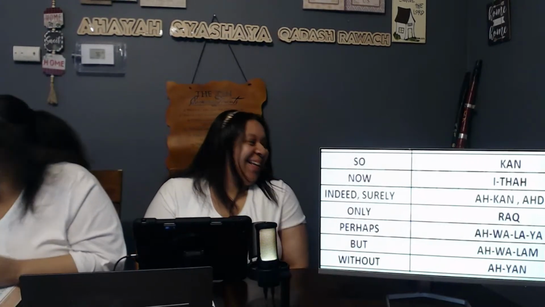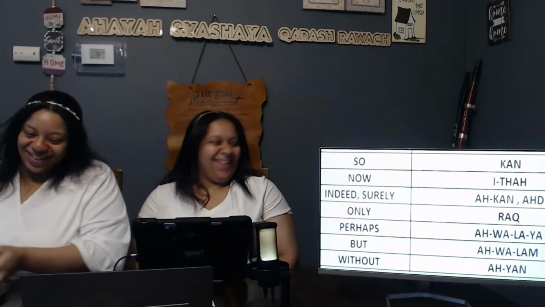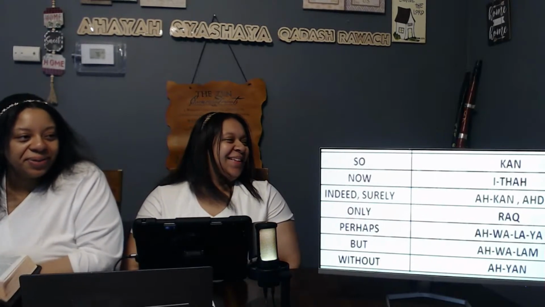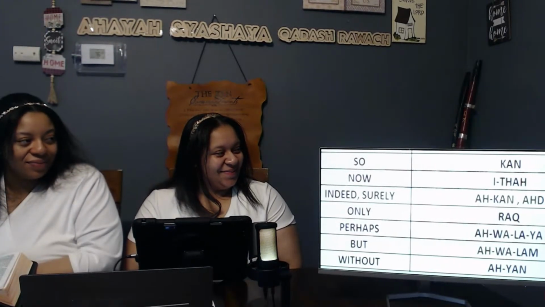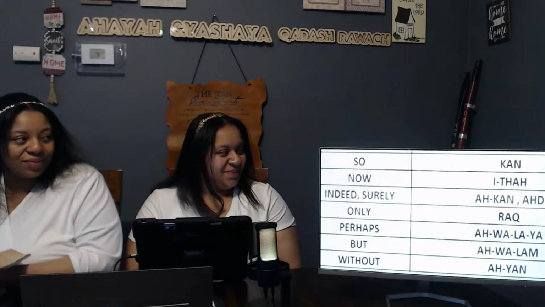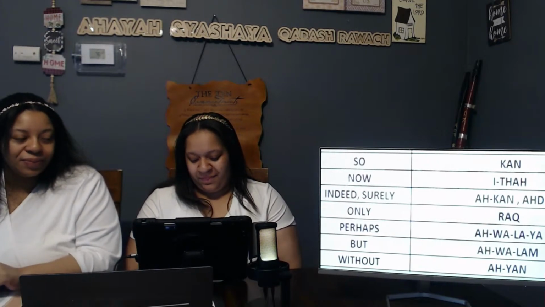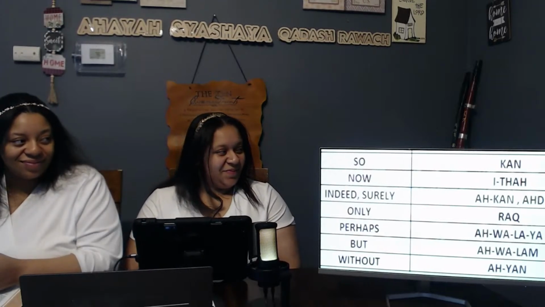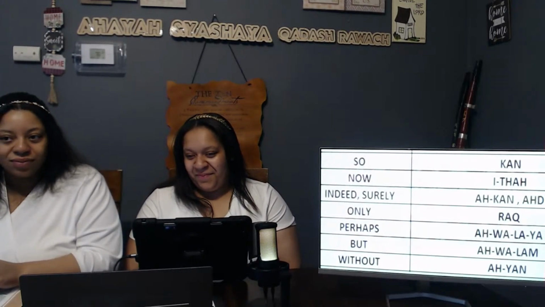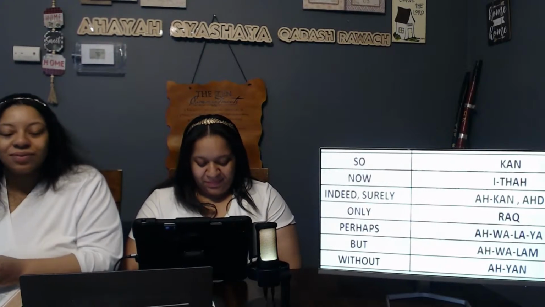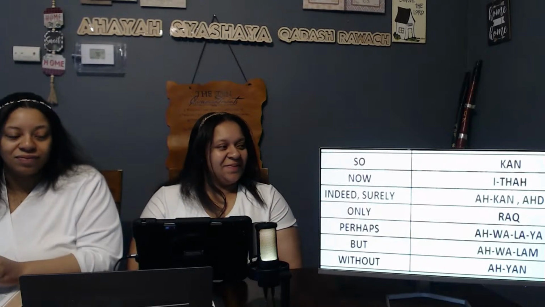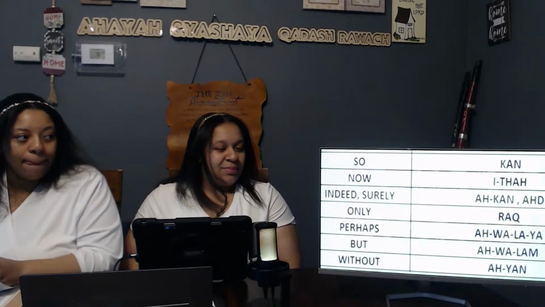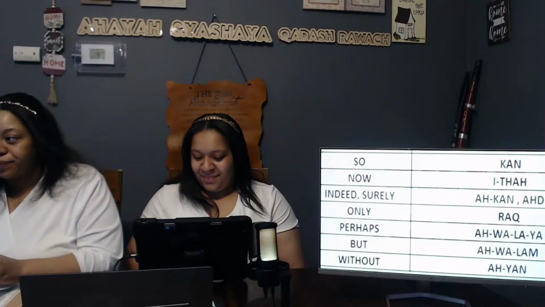But in English, it's very rare that you're going to have a word that's an adjective and a preposition. So what's unique about the Hebrew is that you can have one word with two or three different parts of speech. In English, if it's a preposition, it's a preposition; an adverb, it's an adverb; an adjective, it's an adjective.